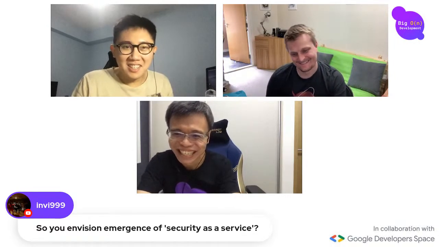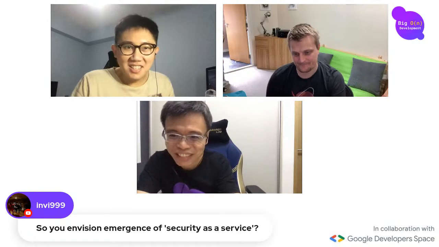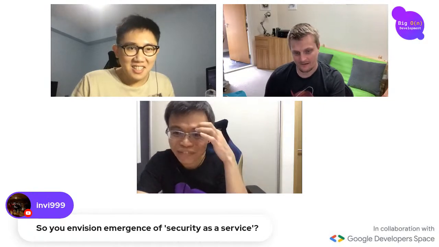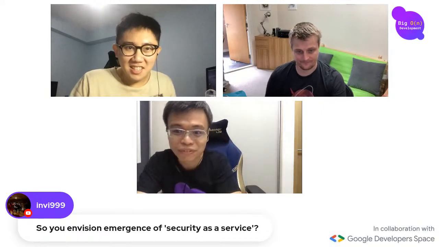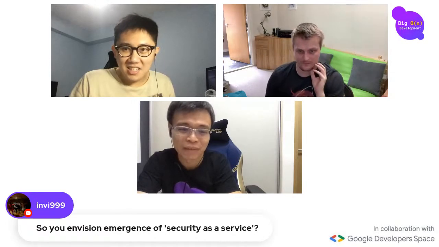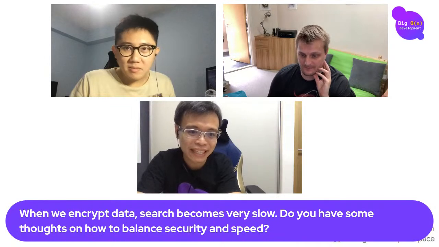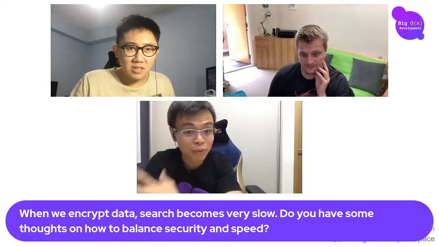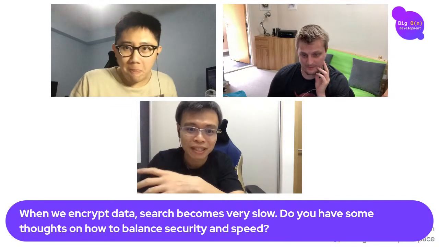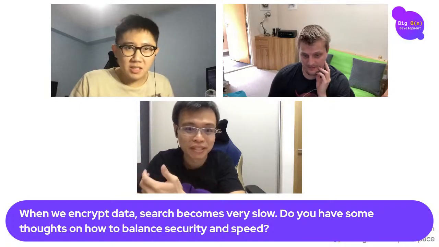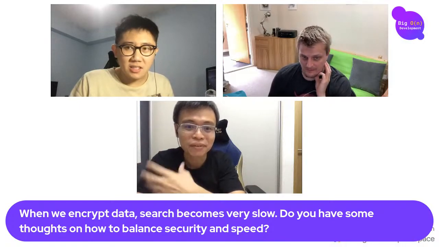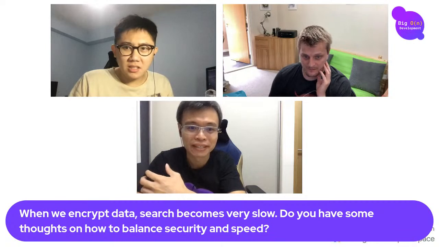Cool. On a more serious note, there's a pre-submitted question which, even for Hubble, we do run into, and I'm pretty sure a few other companies in Singapore do too. Whenever we want to protect data, like personally identifiable information, we would like to encrypt it in our database.